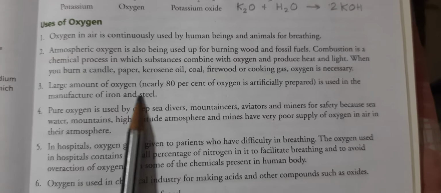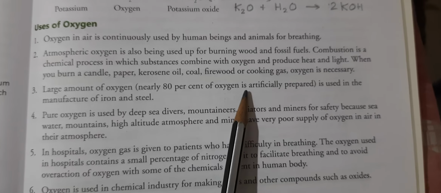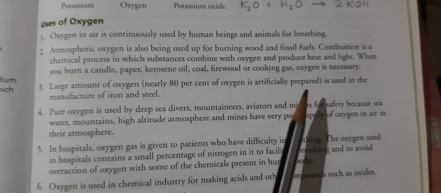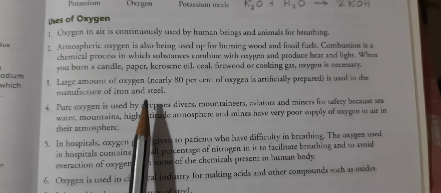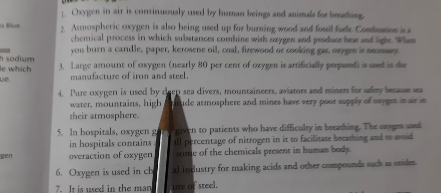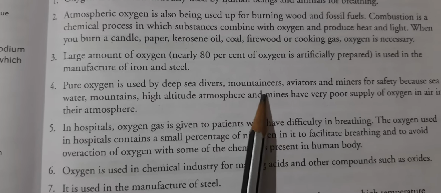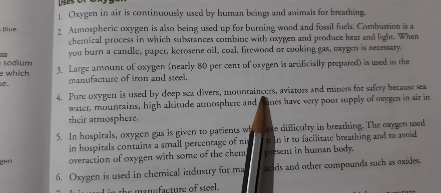A large amount of oxygen, nearly 80% of the oxygen, is prepared by artificial methods and is used in the manufacture of iron and steel. Next, pure oxygen is used by deep sea divers and mountaineers, those who climb mountains.